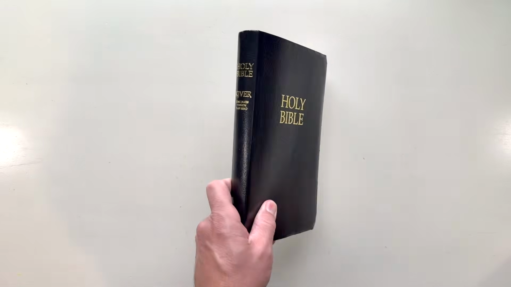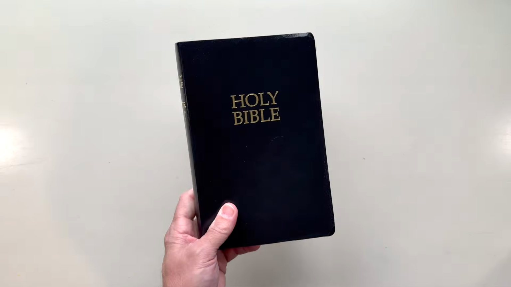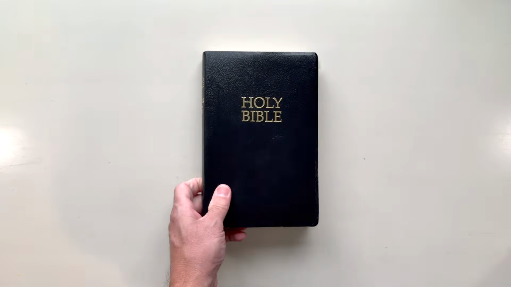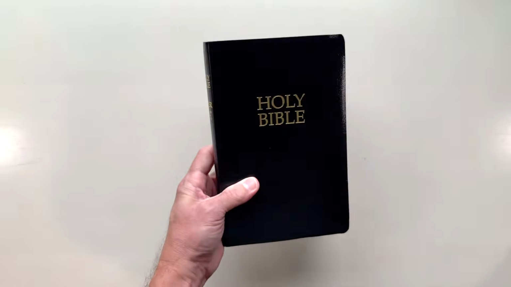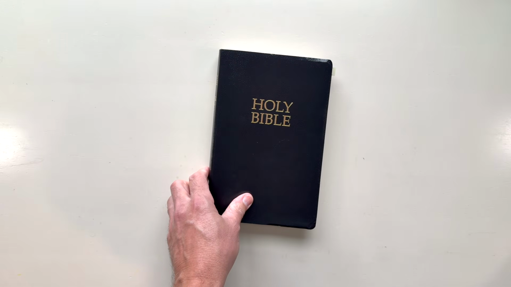It's right at 1 inch thick, so it's got that going for it. So it is a very portable Bible. I do give them that. And it is very lightweight. The paper they used in this, I don't know. To me, it's really lightweight. I'm not going to weigh it.